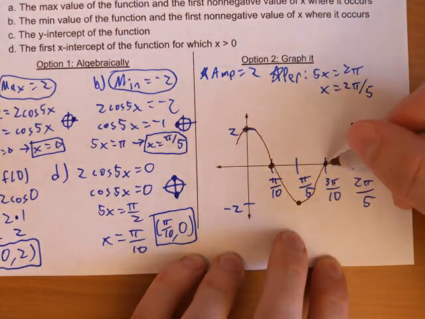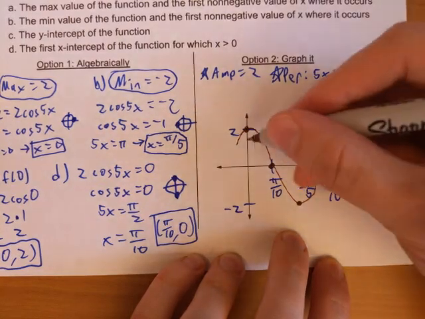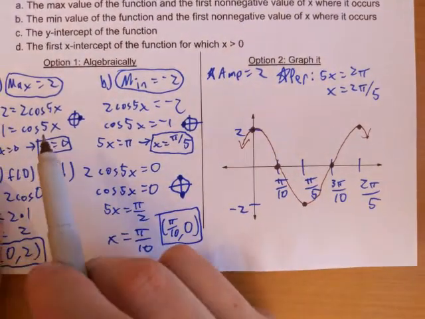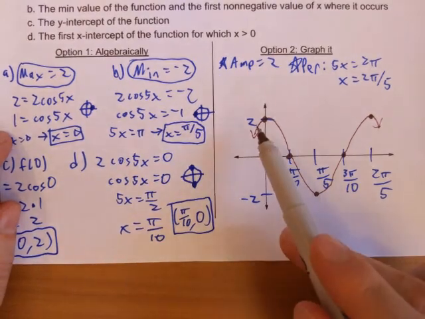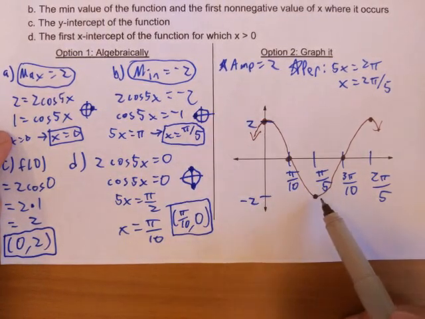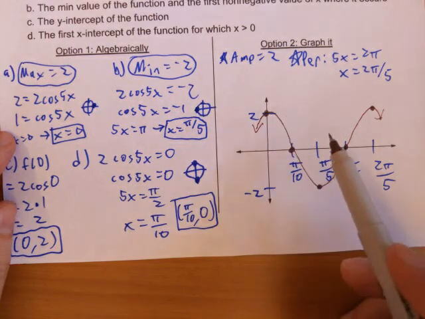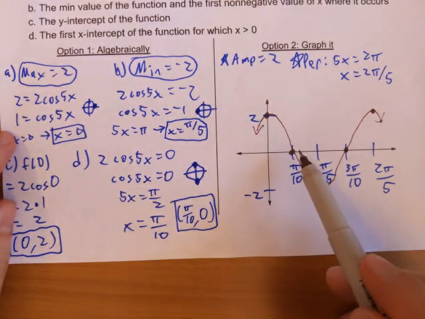And so the graph looks like this. And so we can see all of these things that we said before. A max of 2, a minimum of negative 2. We can see where those max and min points occur. We can see our y-intercept, and we can see our x-intercept.